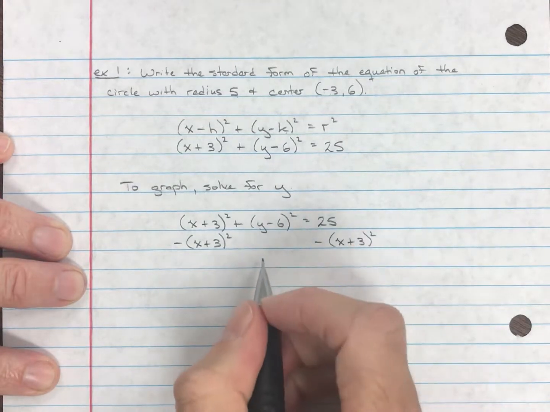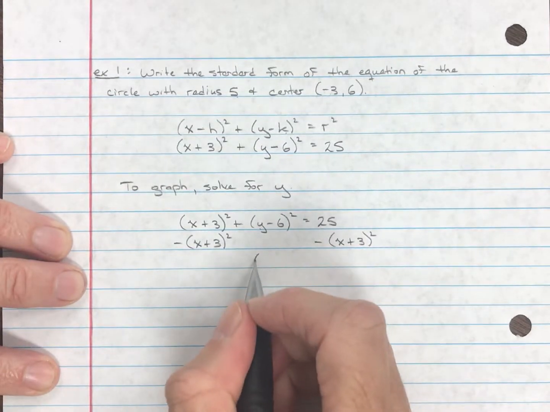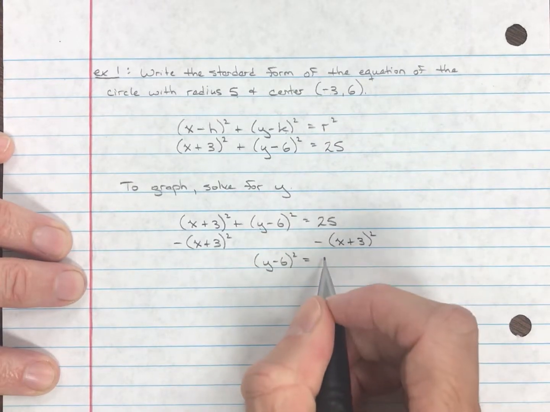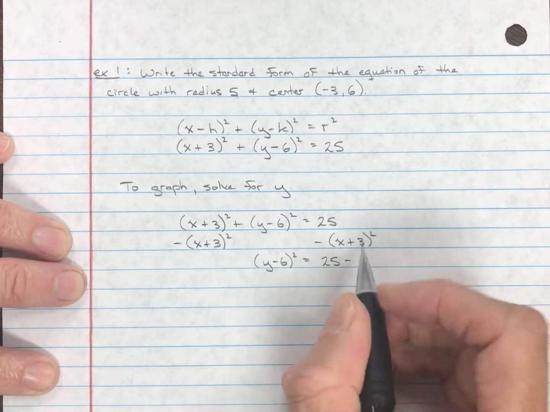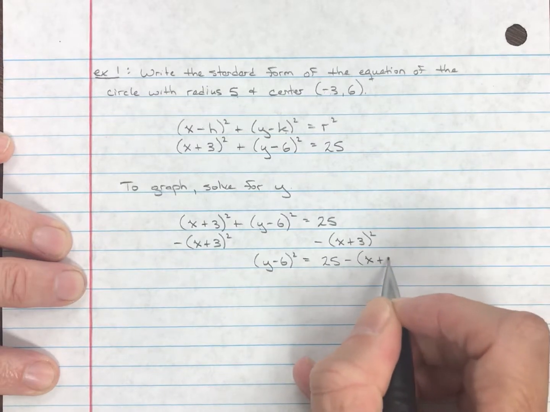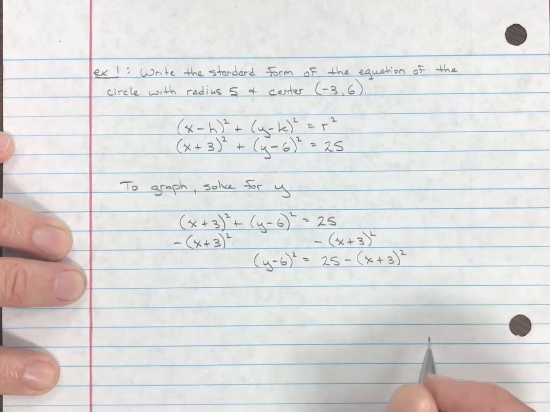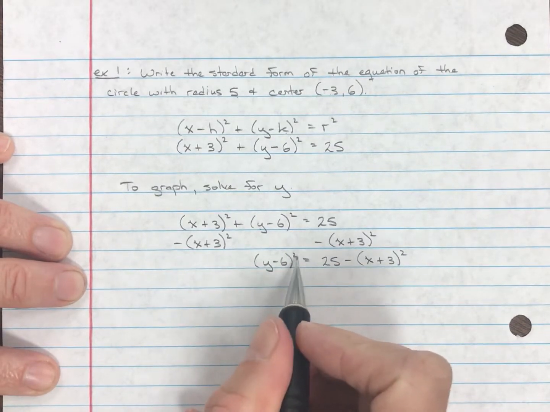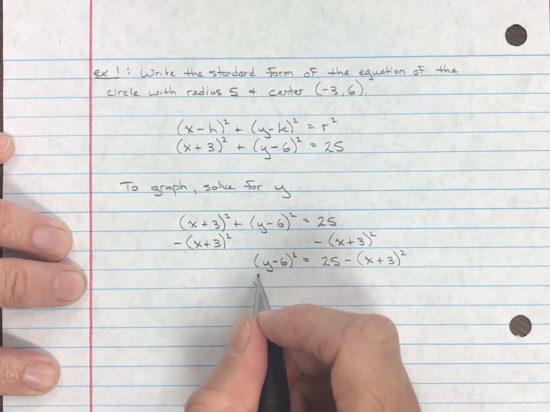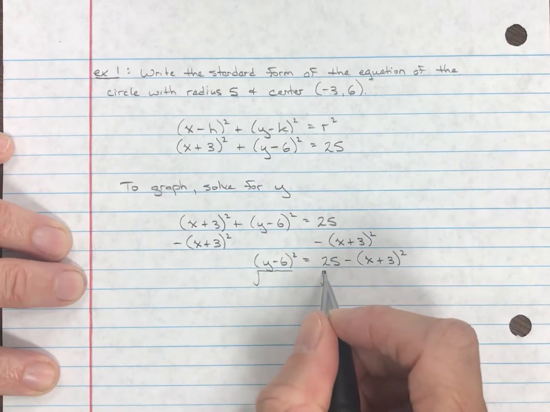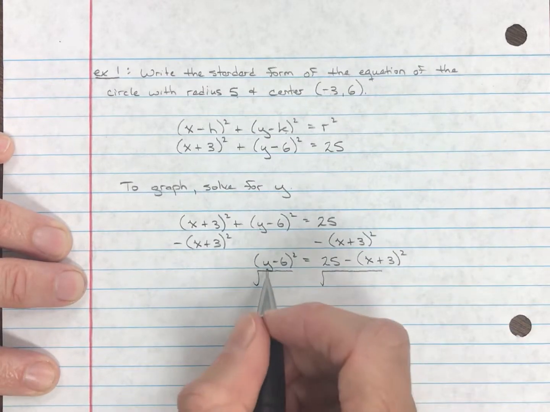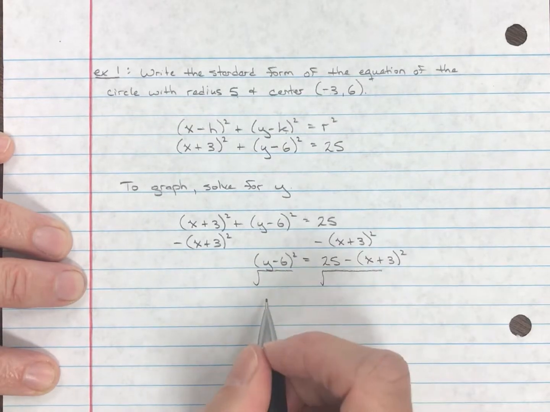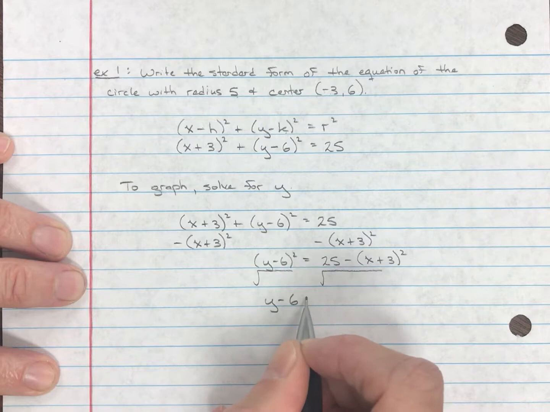That leaves me with, on the left, the quantity (y - 6) squared, and on the right, I'm just going to write down 25 minus the quantity (x + 3) squared. Again, I'm still trying to solve for y. Now I've got to undo this squaring that's going on. Let's square root both sides. Square root is the inverse operation of squaring, so that undoes it. I'm left with y minus 6.